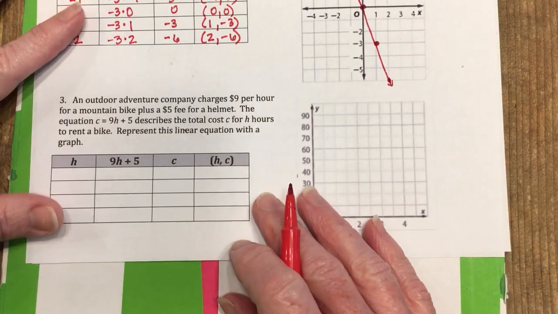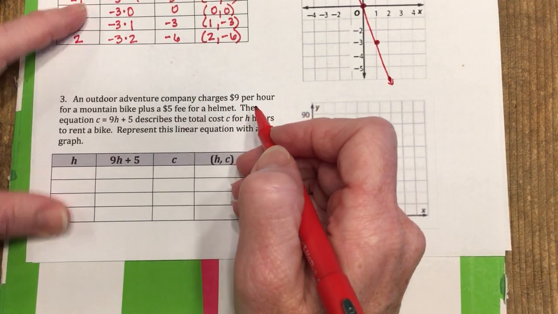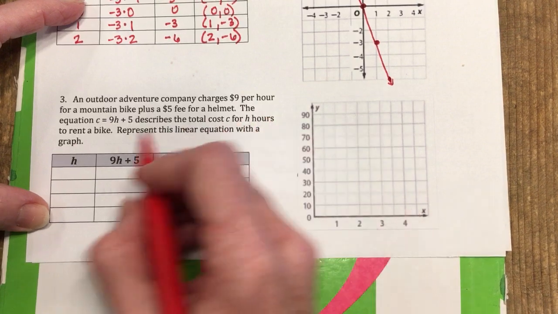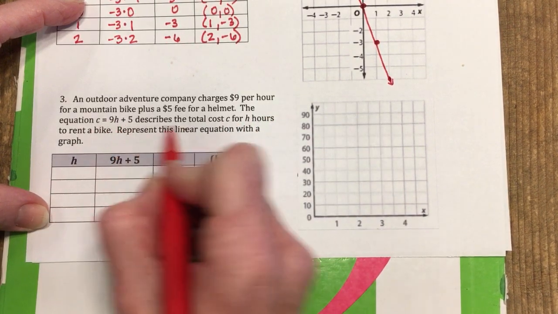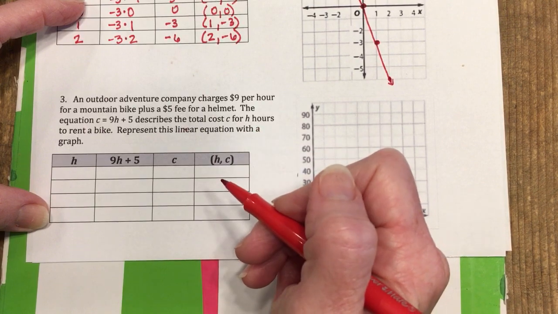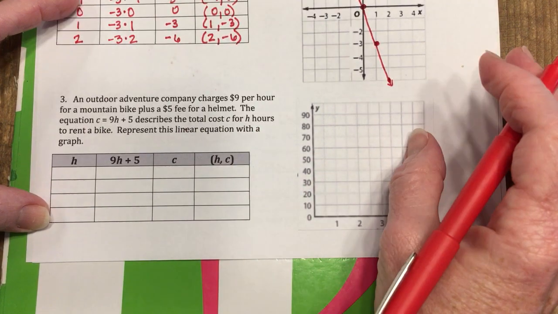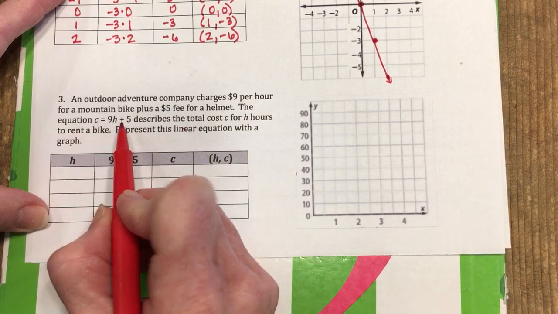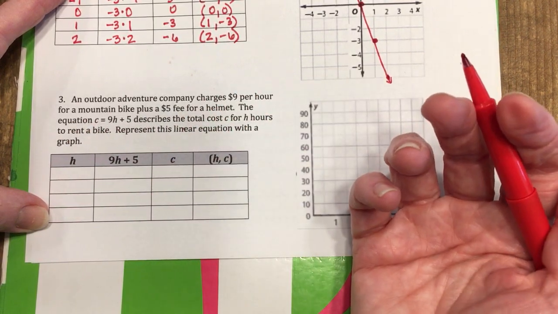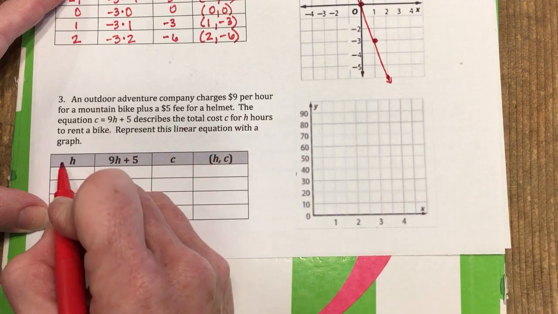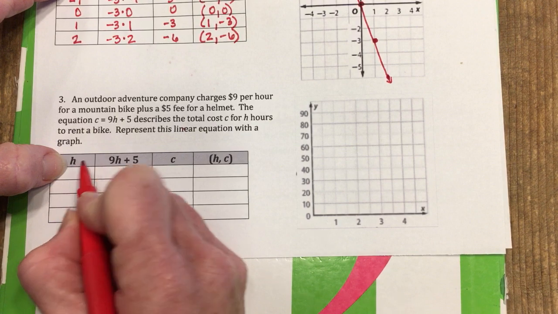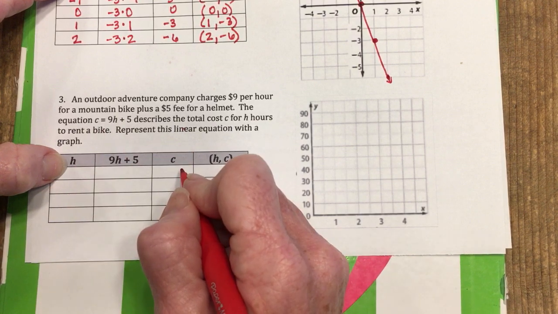All right, an outdoor adventure company charges $9 per hour for a mountain bike plus a $5 fee for a helmet. The equation C equals 9h plus 5 describes the total cost, C, for h hours to rent a bike. Represent this linear equation with a graph. All right, so the only difference this time is instead of using x and y, they're using c and h, but it's the same thing. So we're using h as what we have to plug in, right? So the number of hours, and then c is going to be the cost, how much it costs.